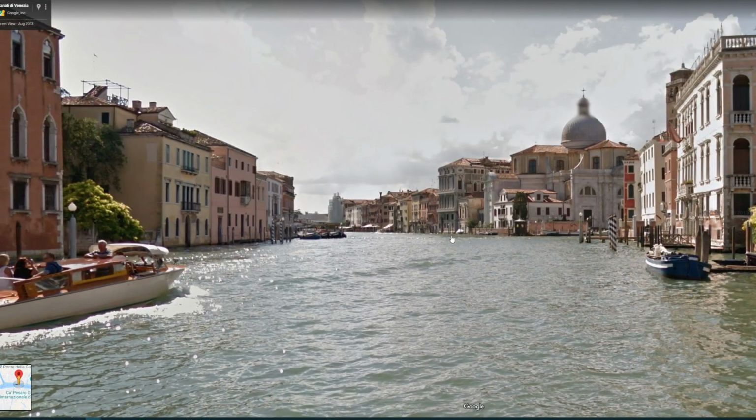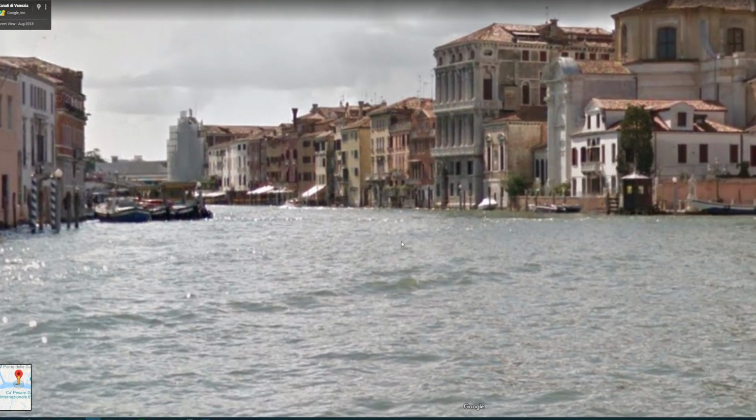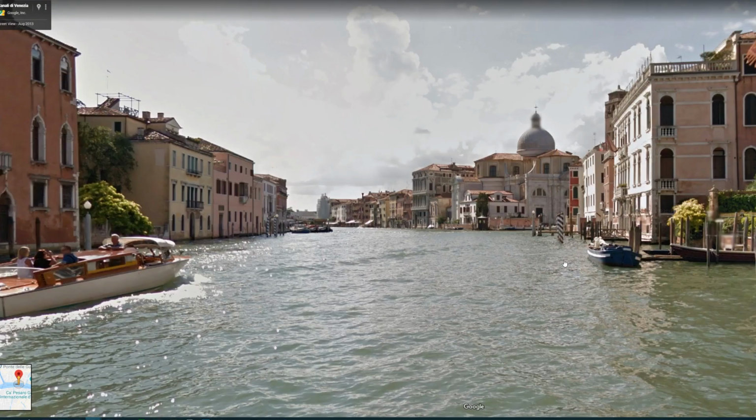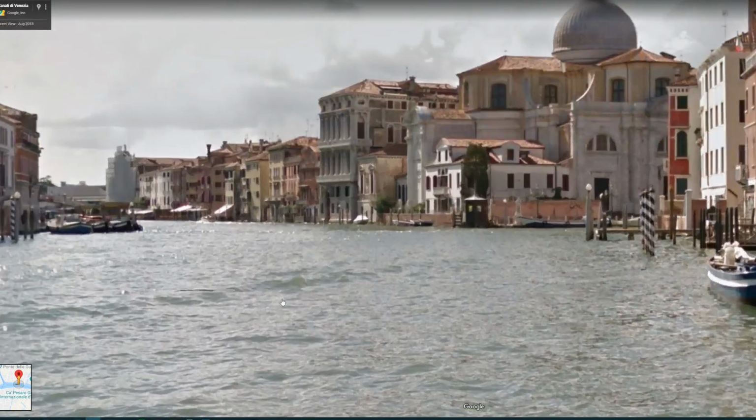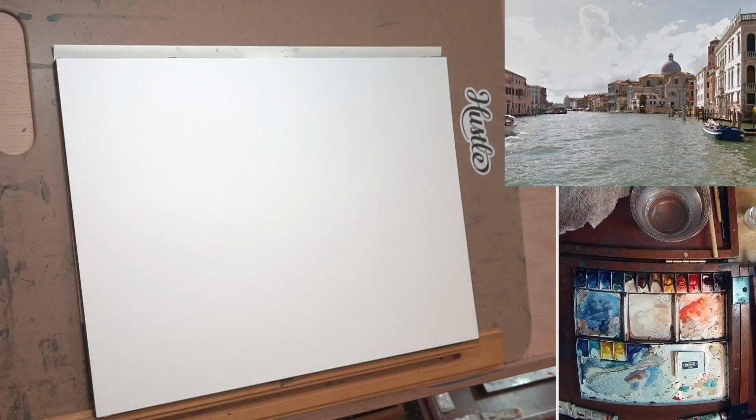Now if you look at this, I will probably use the boat right here. It's not very clear, but I'll probably use a little bit and see if I might paint a few more here or maybe somewhere on the side, so it's not so empty, like just a huge body of water. Okay, so enough talk, let's get started.